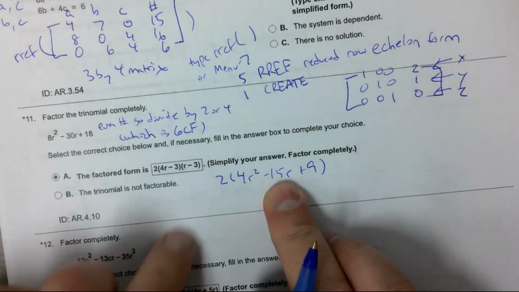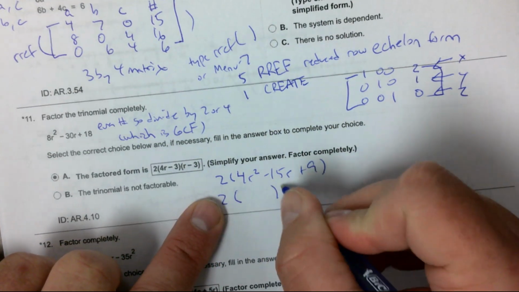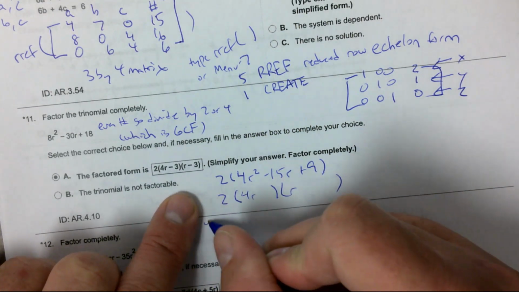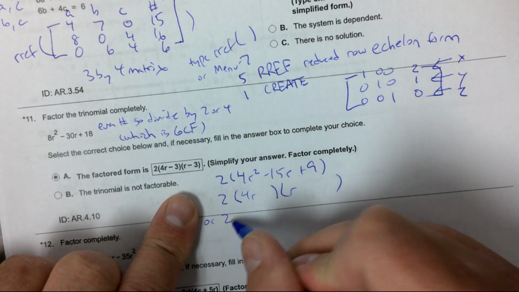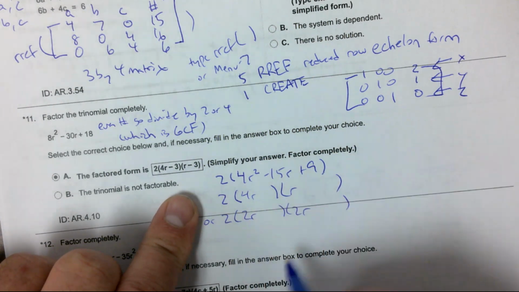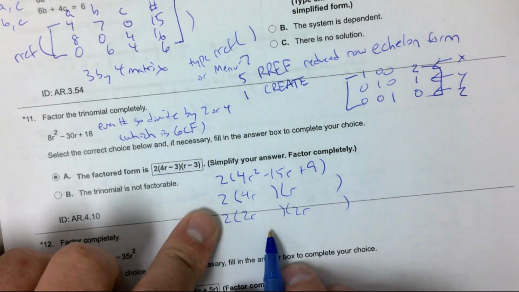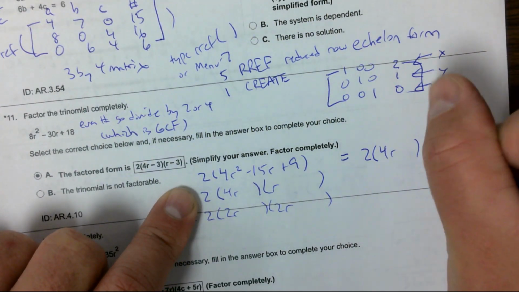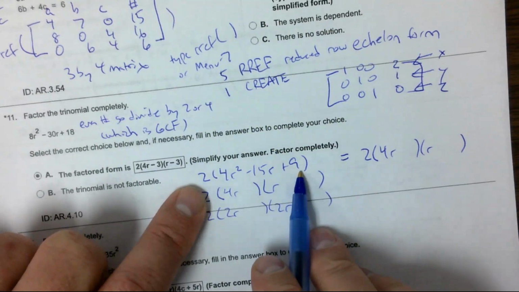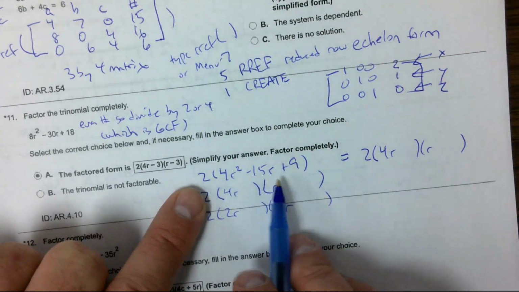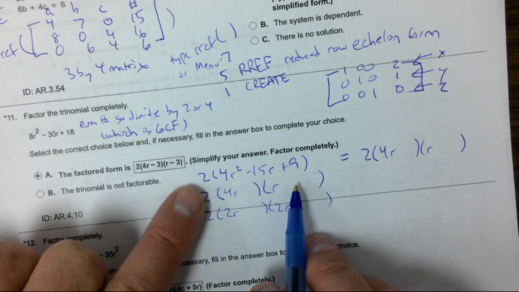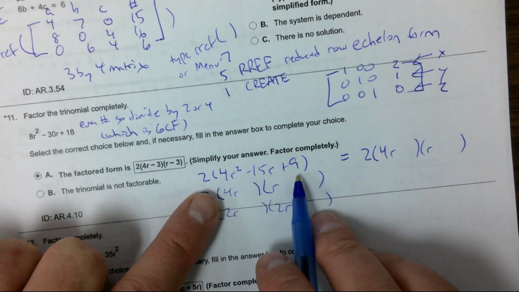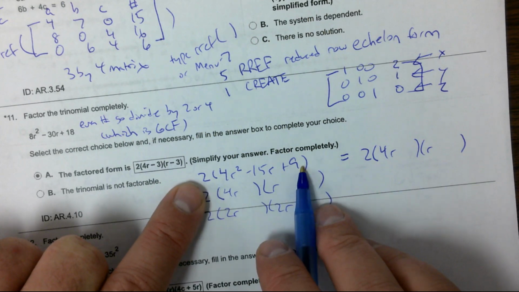Now, the next part of this is keep the 2, and you can do trial and error. You can try 4r and r, or you can try 2r and 2r. It just depends on what numbers you have. In this case, we want 4r and r, and since we need 18, we need 2 times 9. So the 9 goes here.